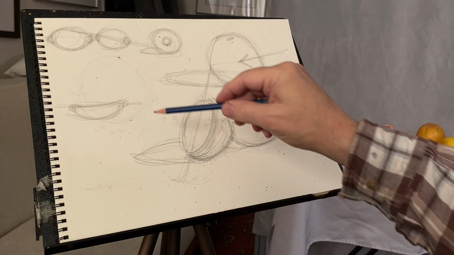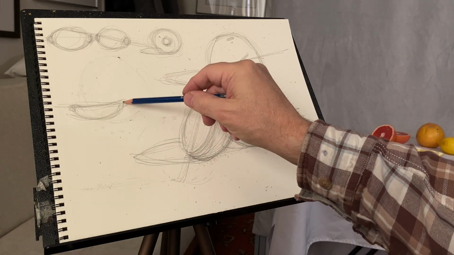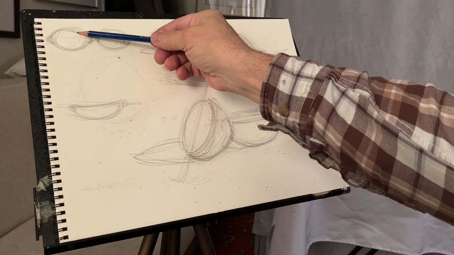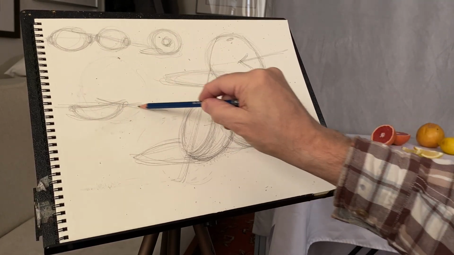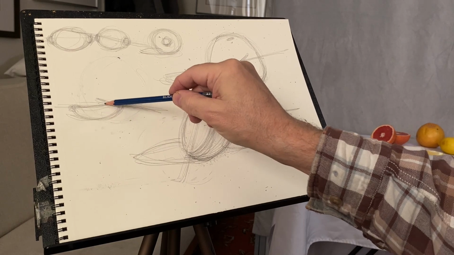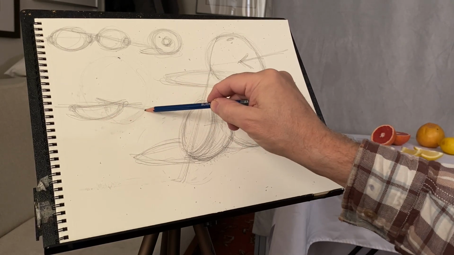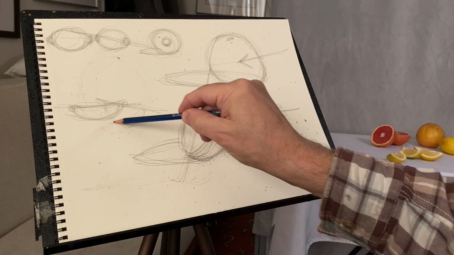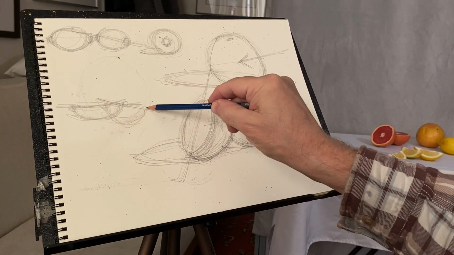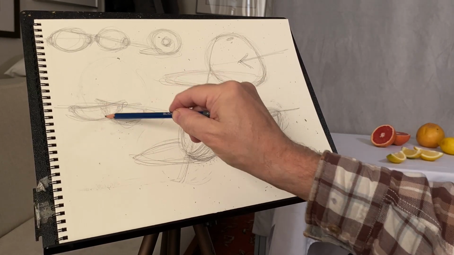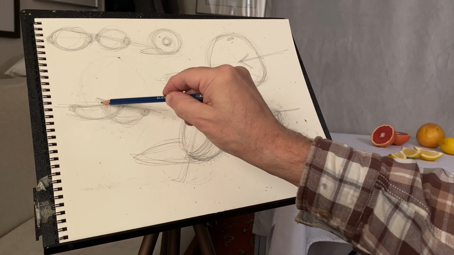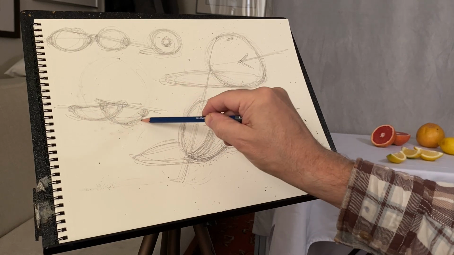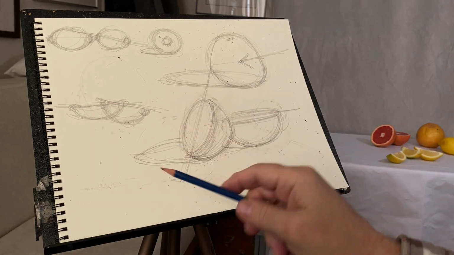If we turn that a bit so that it's more like this, let's draw that line first. We'll bring this one sort of in front of this, about the same height. And we put a little bit of the navel here, a little bit back here. We have that slice turning.